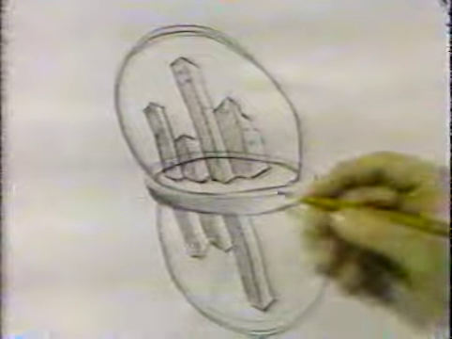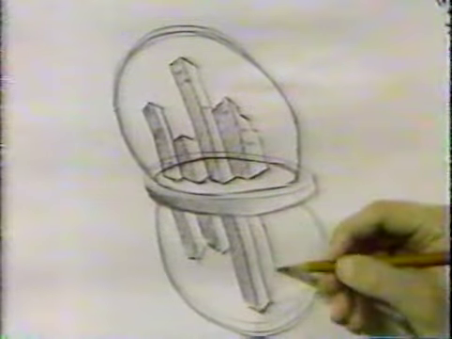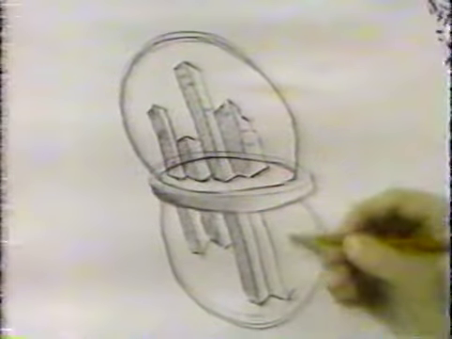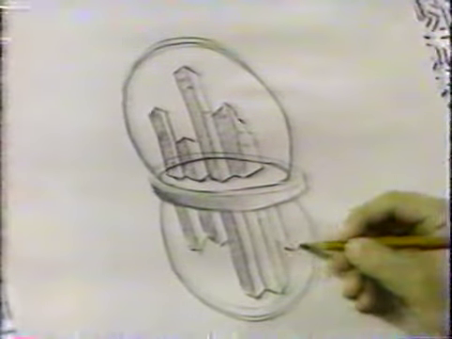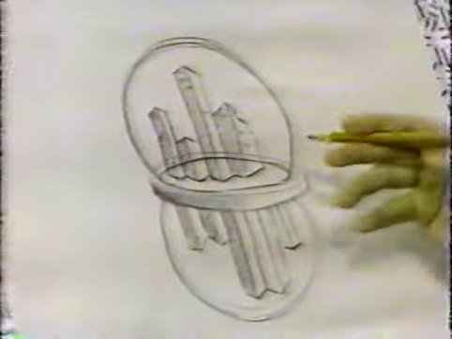Now I'm going to continue this building down through here, and I'll make maybe a twin tower like they have in New York, except I'm connecting mine right here. And then I'll slant these 2 lines down, and then I'll shade the left side.